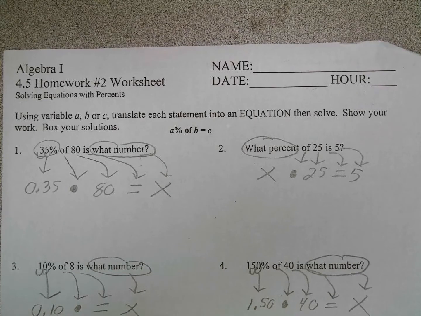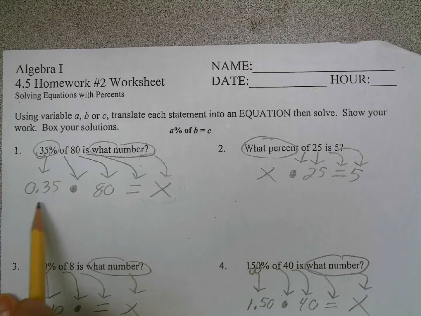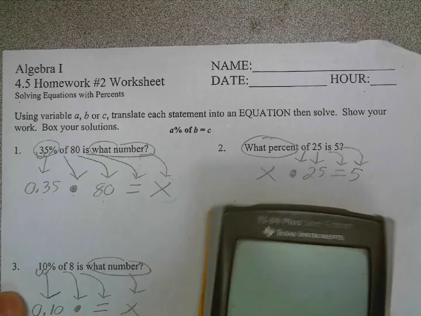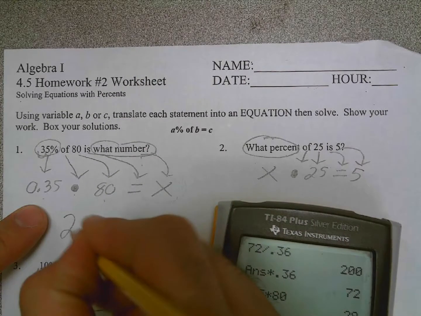Alright, welcome back. If you haven't set up the back yet, you need to pause the video. But this part right here, we're going to start solving, okay? So, we want X all by itself. And if you look, it is all by itself. So all I have to do is multiply 0.35 times 80. And then I got my X. So right here, 0.35 times 80. 28.